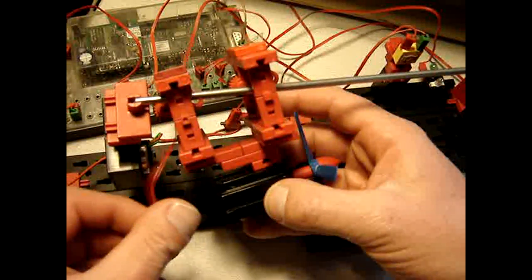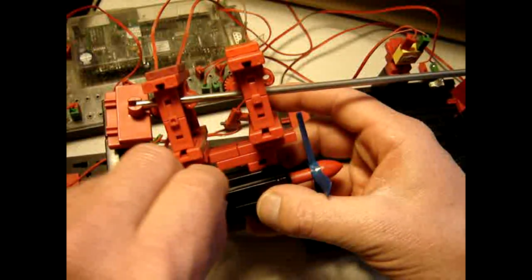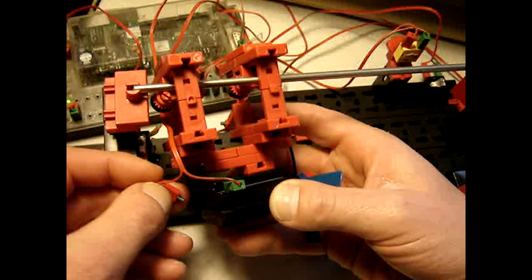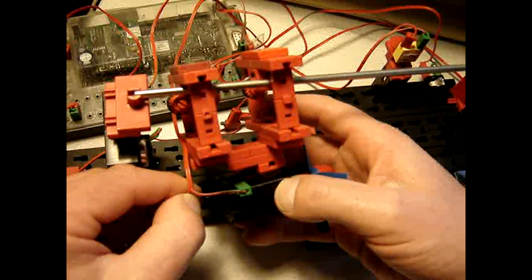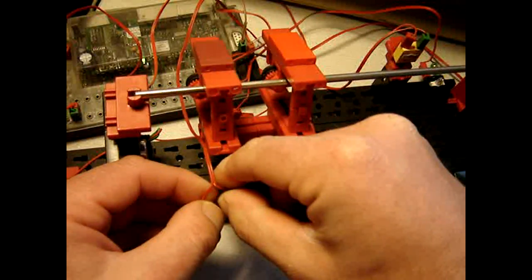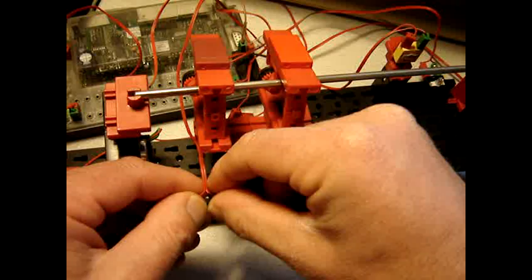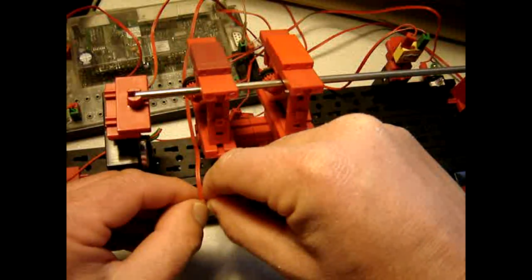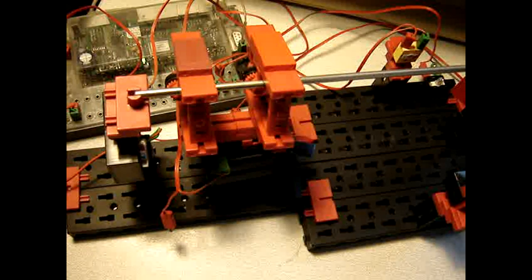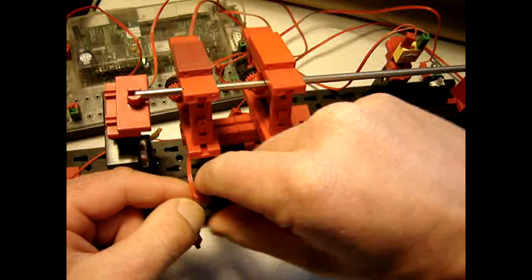and that gives a problem, because when I do it like this I have to stretch or pull this a little bit apart to have more loose wire. And right now that is a problem.